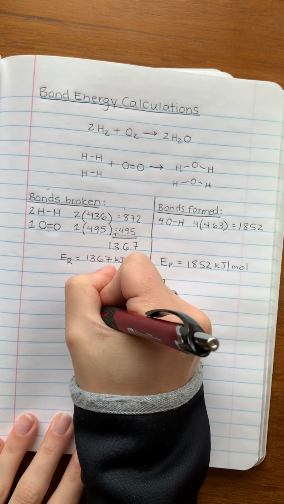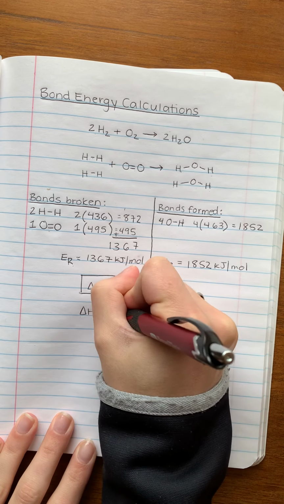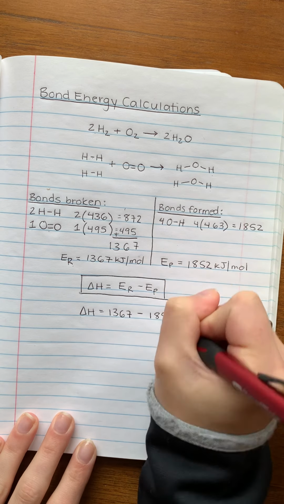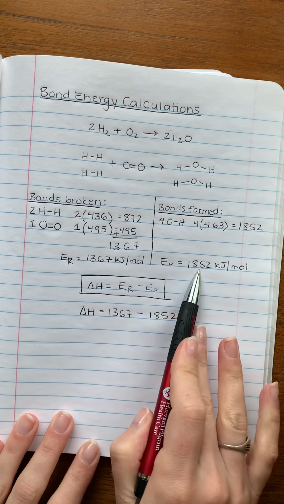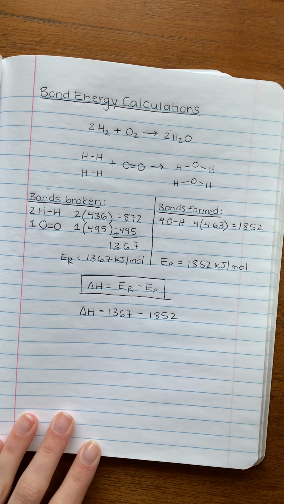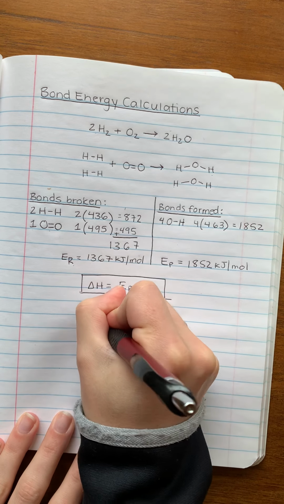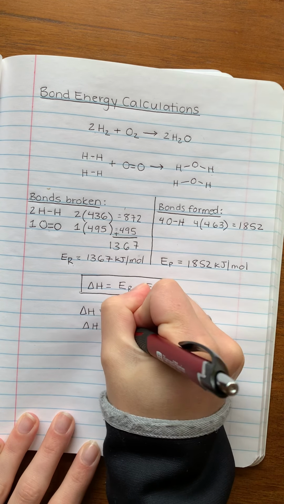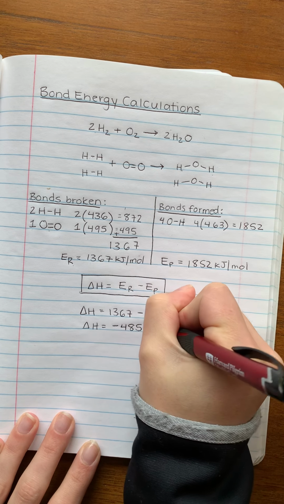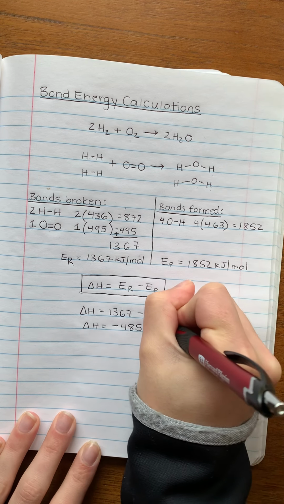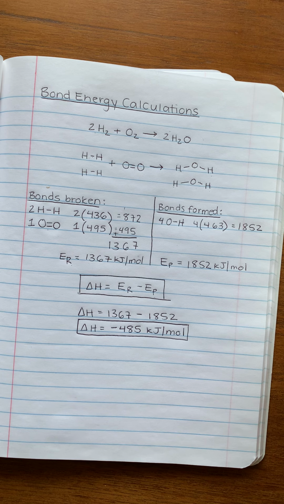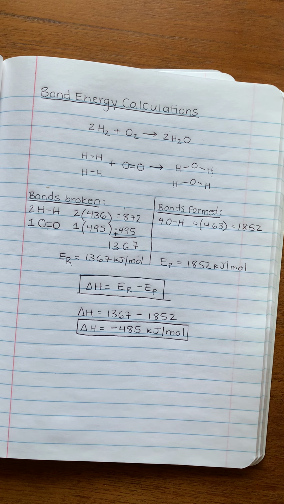So for our formation of water, we're going to have 1367 minus 1852. Those numbers I pulled from right here. When you do that subtraction, notice 13 is smaller than 18. You're actually going to end up with a negative number. So when you do the subtraction, you're going to get delta H is negative 485 kilojoules per mole. Go ahead and box that final answer.